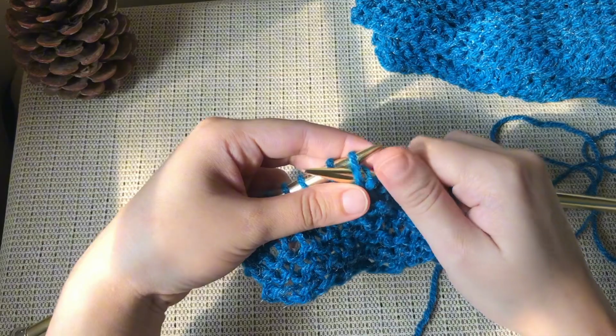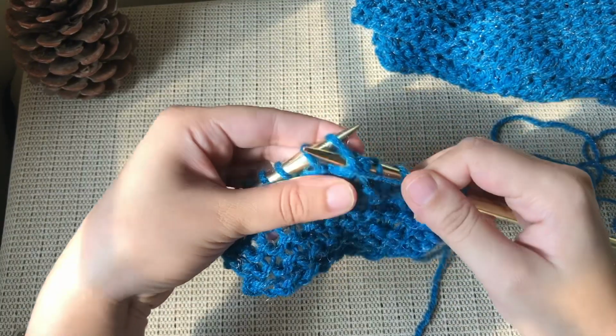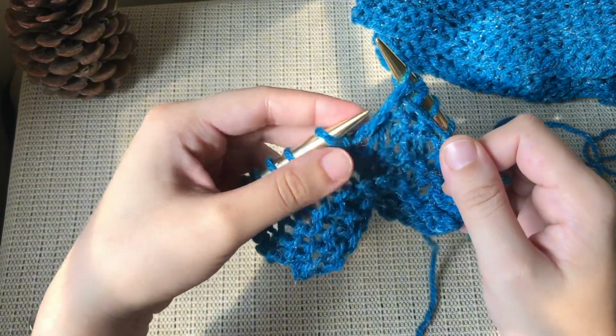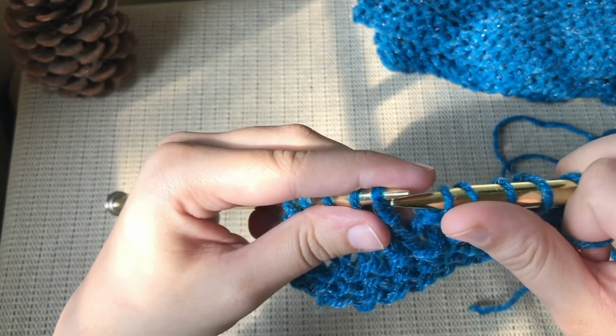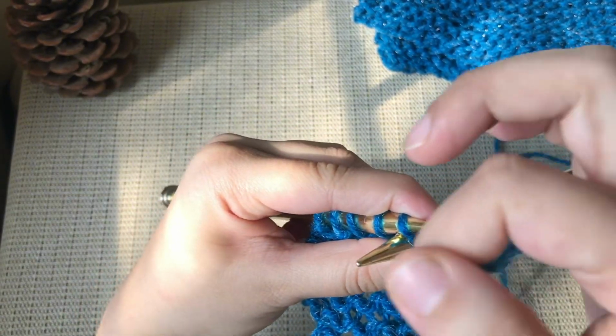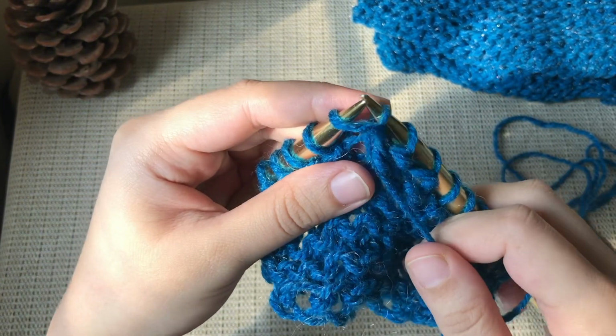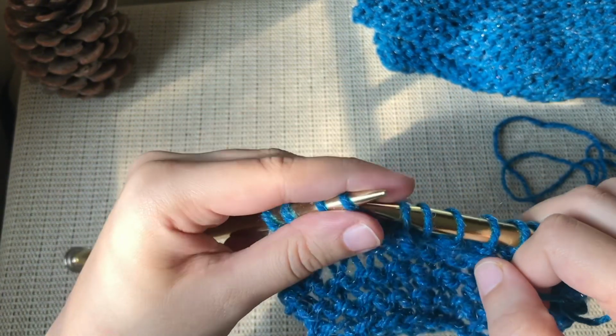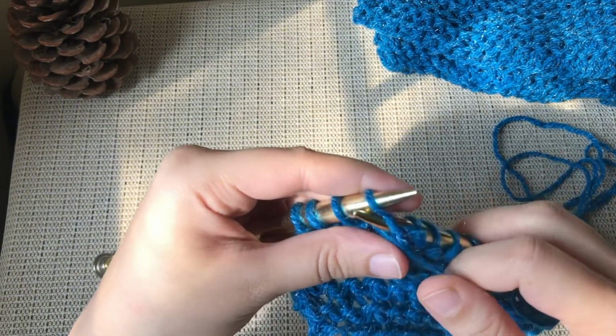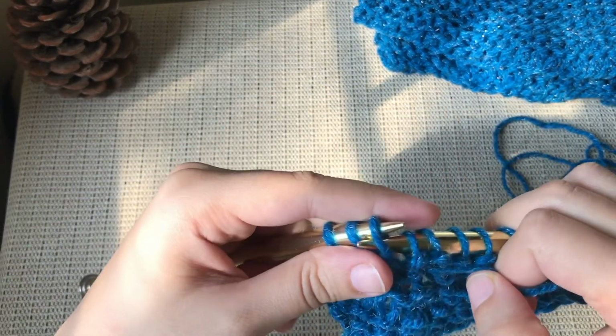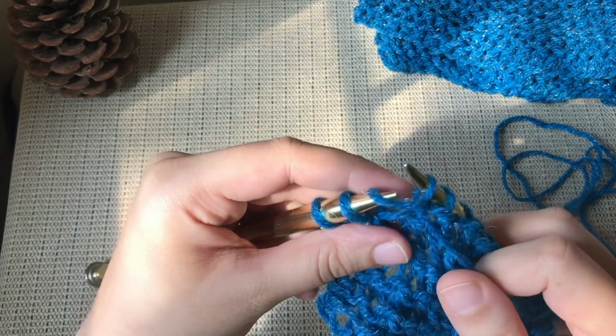Okay, go down, wrap, pull up and drop. Go down, okay, wrap and pull. Down, wrap, pull, drop. Down, wrap, pull and drop.